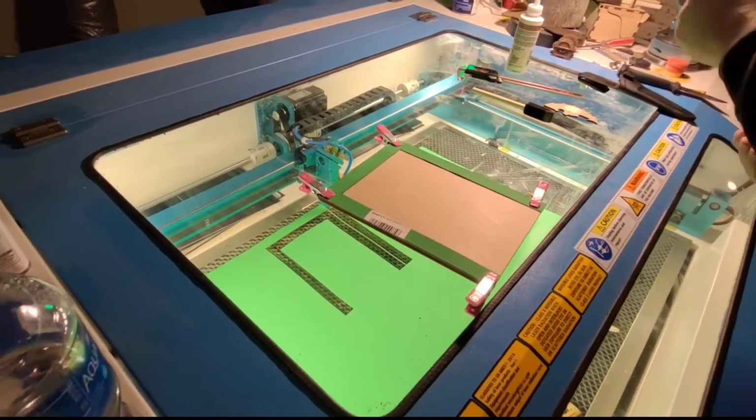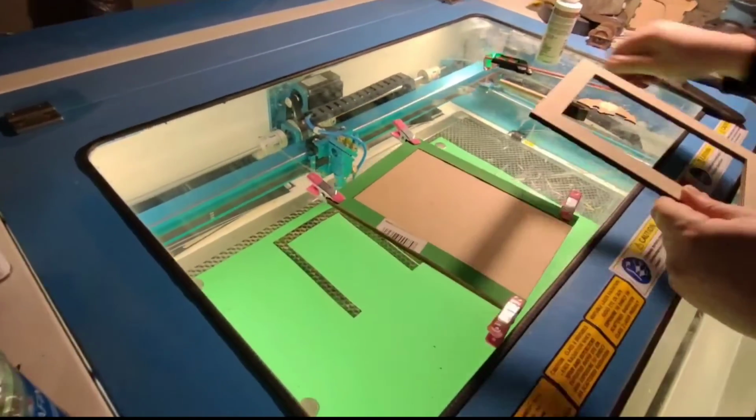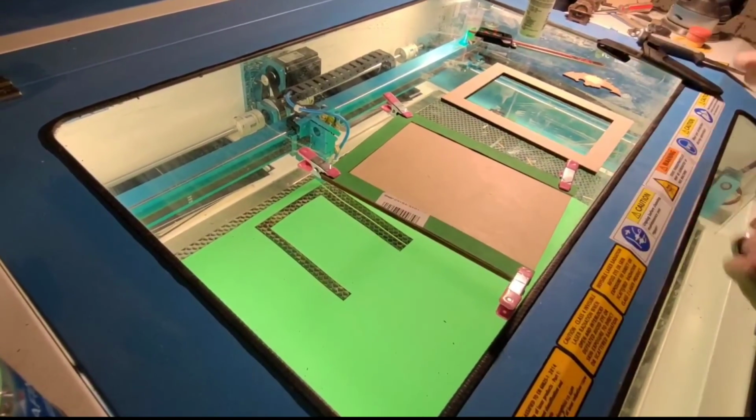So this piece, I only want to do the top and the sides because I don't want to glue the bottom.